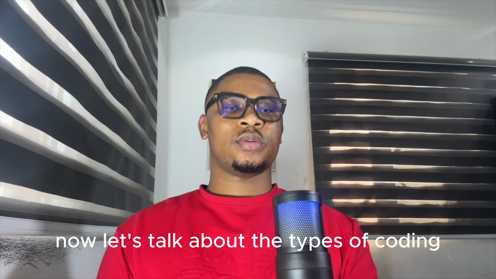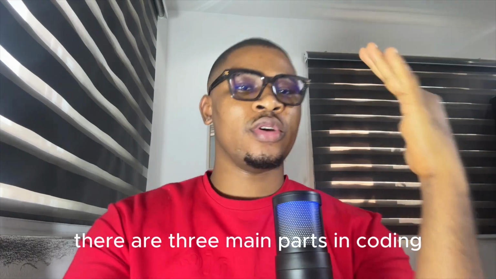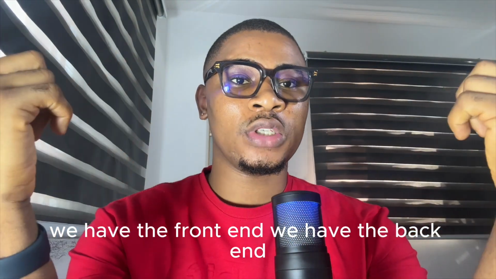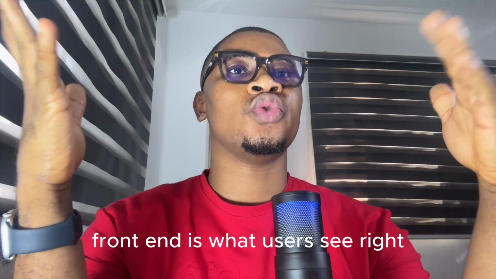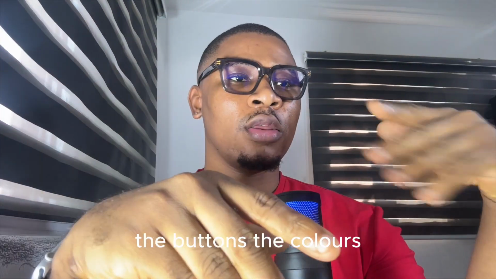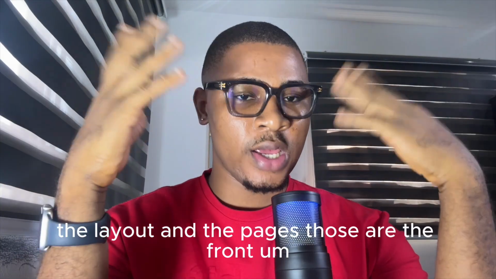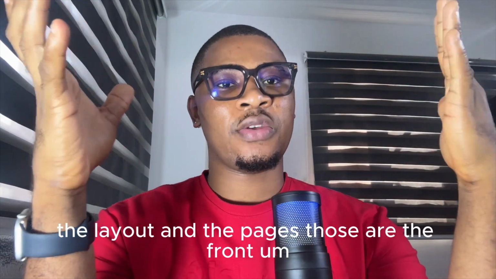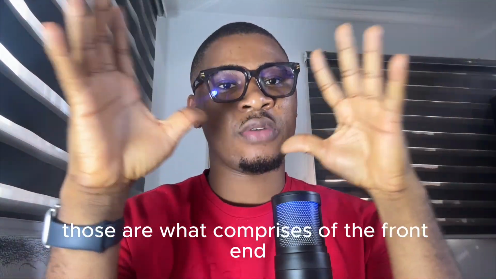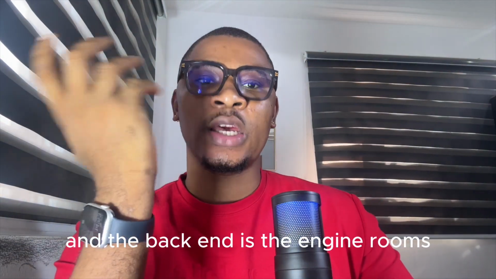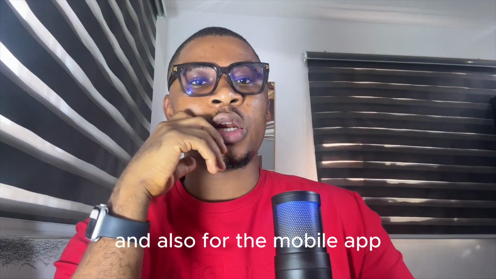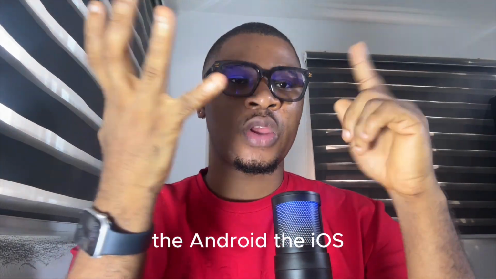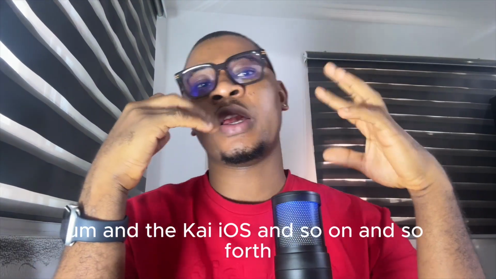Now let's talk about the types of coding. There are three main parts in coding. We have the front end, we have the back end, we have the mobile app. Front end is what users see, right? The buttons, the colors, the layout, and the pages. Those are what comprise the front end. And the back end is the engine room, the logic, the database, and the security, right? And also for the mobile app, we have the Android, the iOS, and so on and so forth.